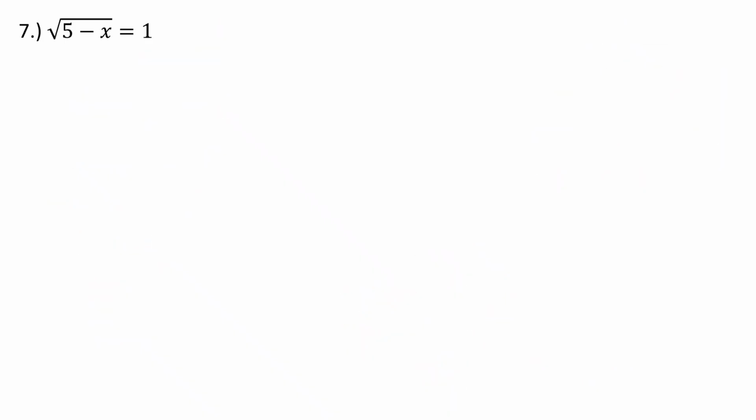Okay, I think the thing that might trip you up on this one is the fact that you're subtracting the x. So we'll go ahead and square both sides. So squaring the square root gives us 5 minus x. 1 squared is 1. And what, again, might trip you up is the fact that you are subtracting the x. What that means is that the x is negative. This 5 right here is a positive 5. So if I want to get rid of that 5, I have to subtract it, because it is positive.